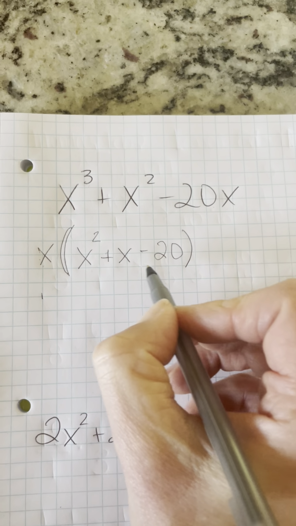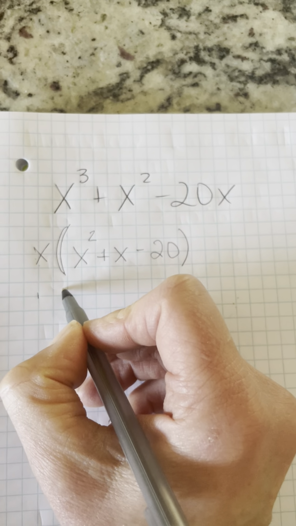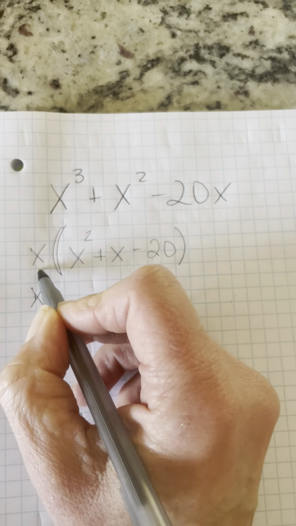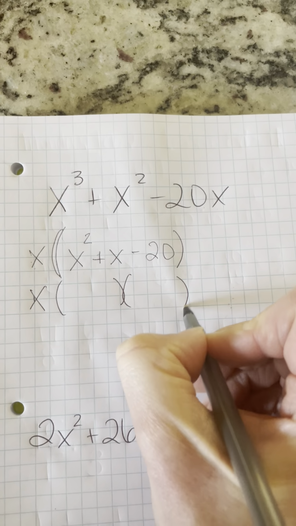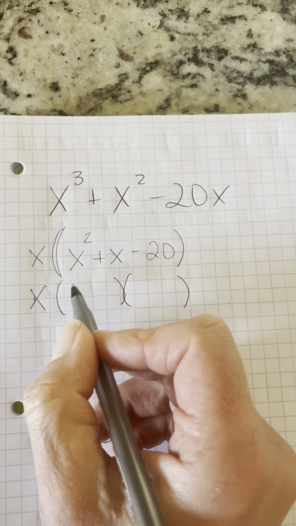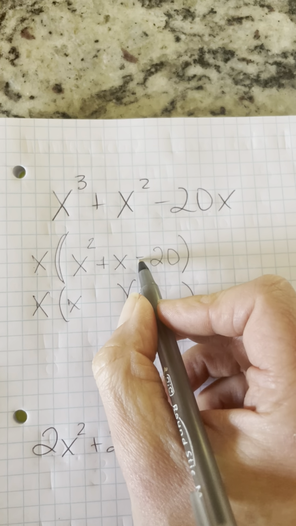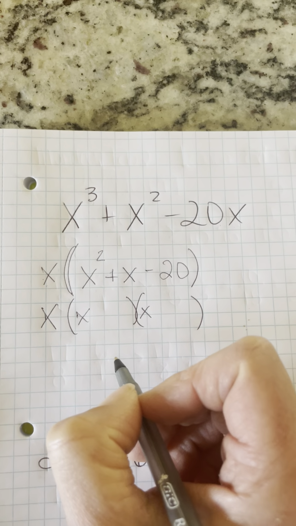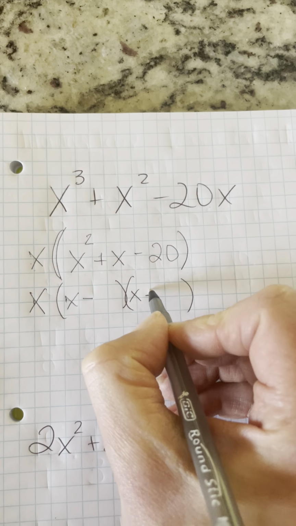Now I can unfoil this. I know now I'm left with an exponent of 2, so I will have x, because I need to bring that down, and then I'll have two more factors. Remember, a factor is a variable or anything inside of a parentheses, and it's going to be x times x. Now this time, I have a negative here. So that means it will be a negative times a positive.